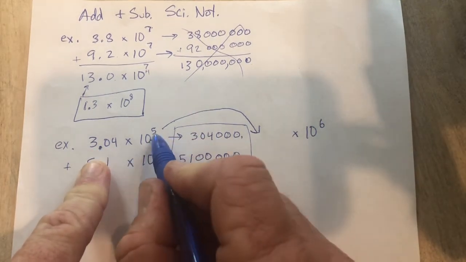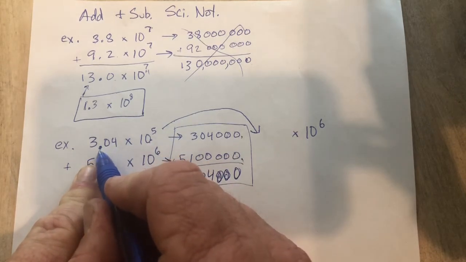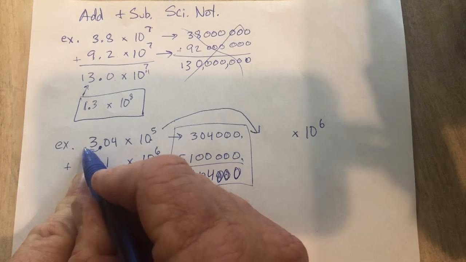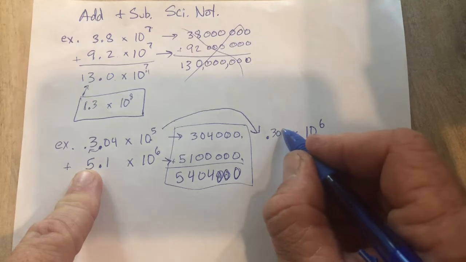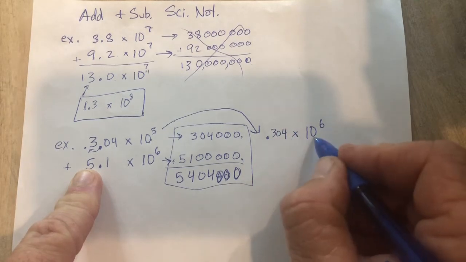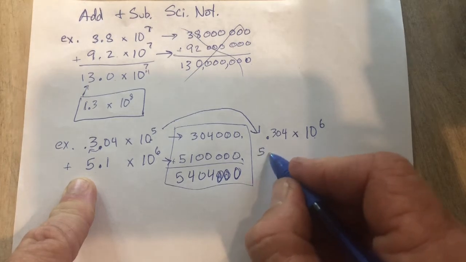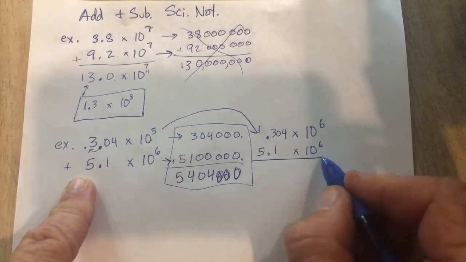If this got bigger by a power of 10, what has to happen with this one? Yes, it's got to get smaller by a power of 10. So like that, then move the decimal point over there. So this becomes 0.304. Now it's times 10 to the 6th power, and now I can take my 5.1 and add it to it, times 10. So these are now both times 10 to the 6th power.